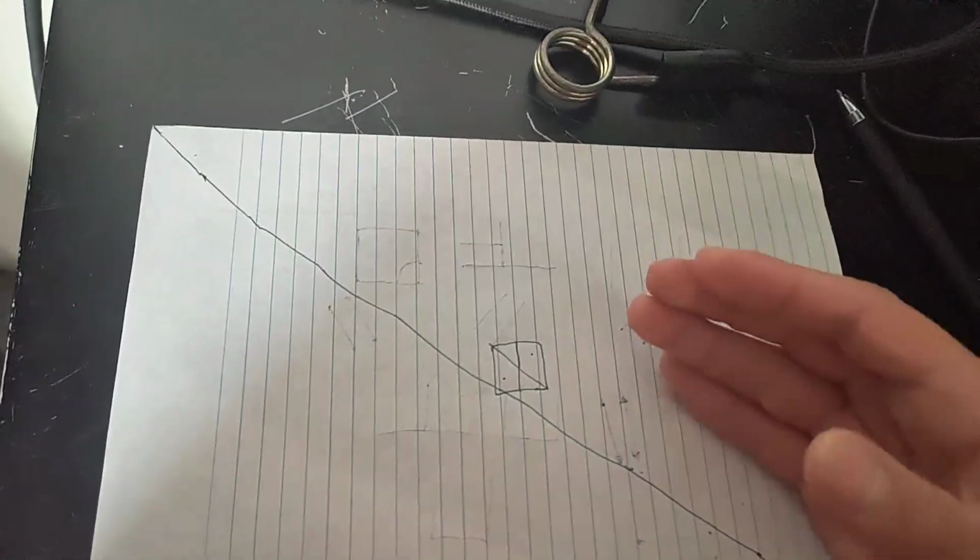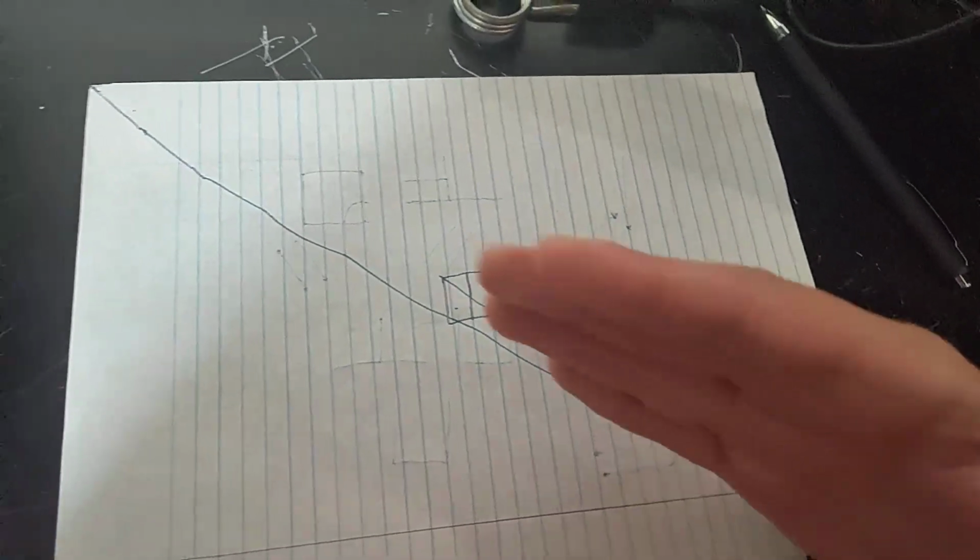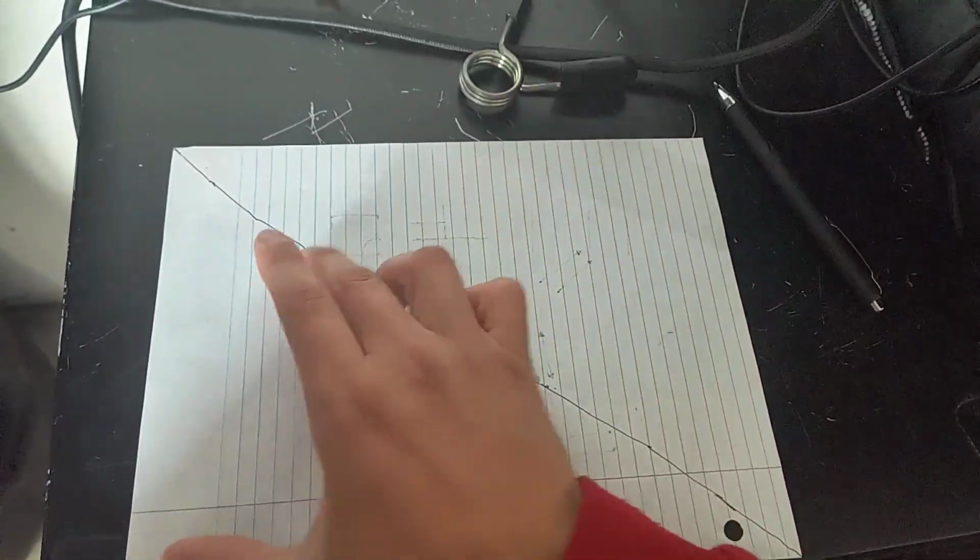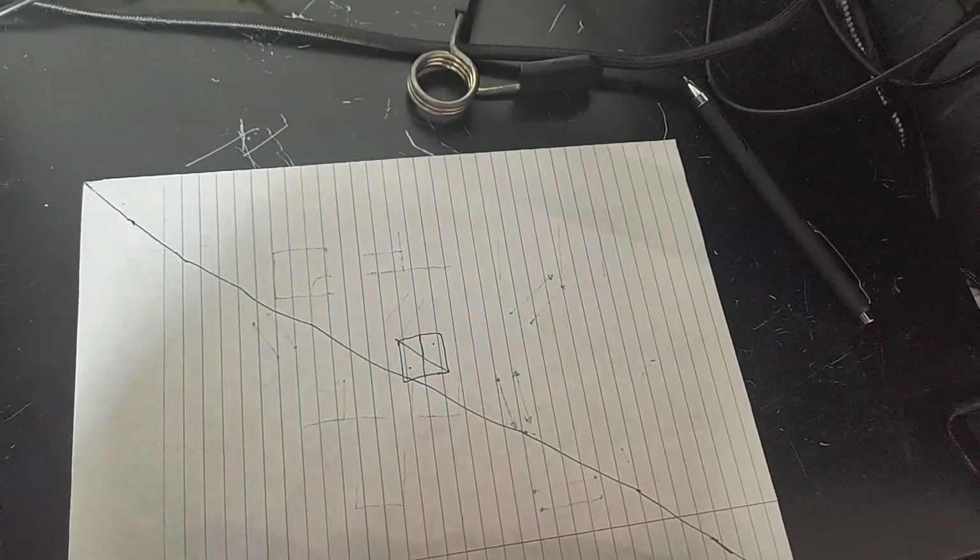Okay, I can't fold this paper over itself like this. But if I use scissors to cut it in half, then I could fold it over, and they would be symmetrical. So this would also be a line of symmetry because it divides the paper into two identical halves.